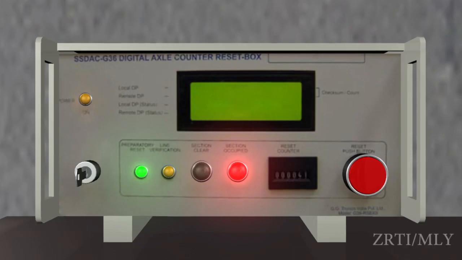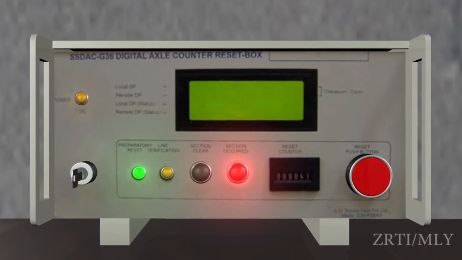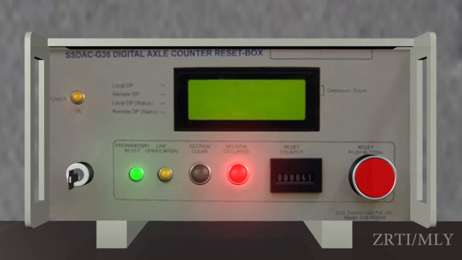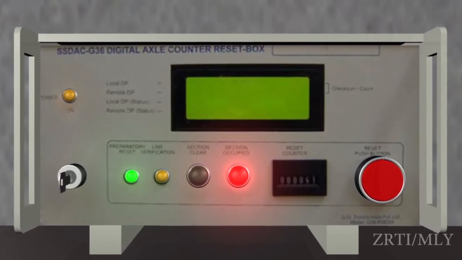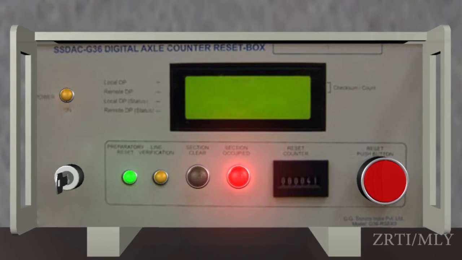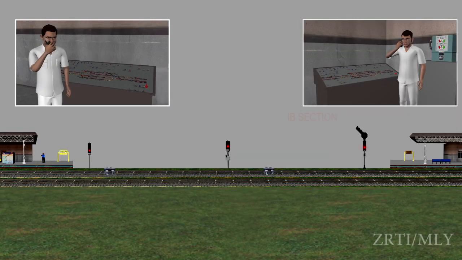Various indications and procedure for resetting of analog and digital axle counter in section provided with axle counters. Now, let us see the normal working of the stations where IB signals are provided.